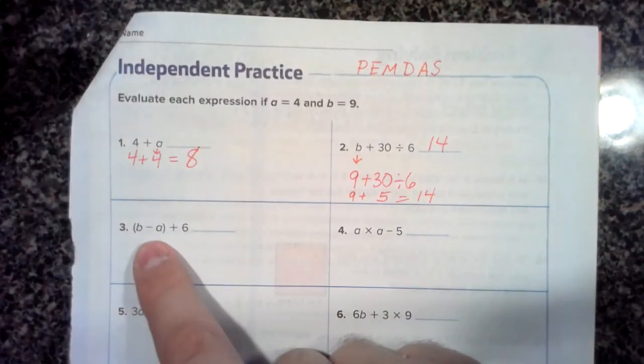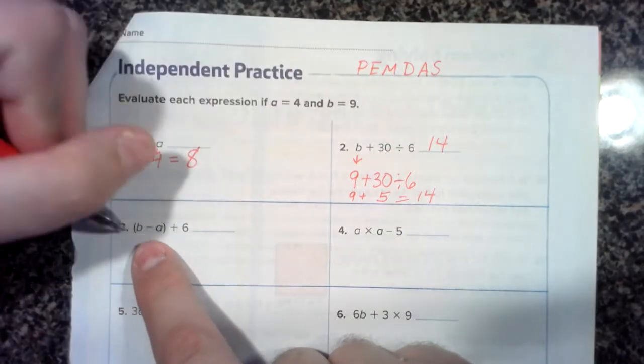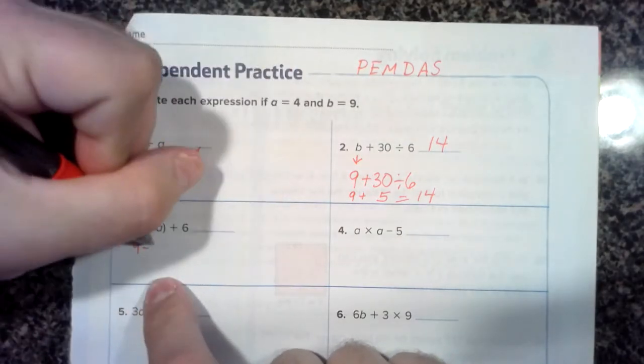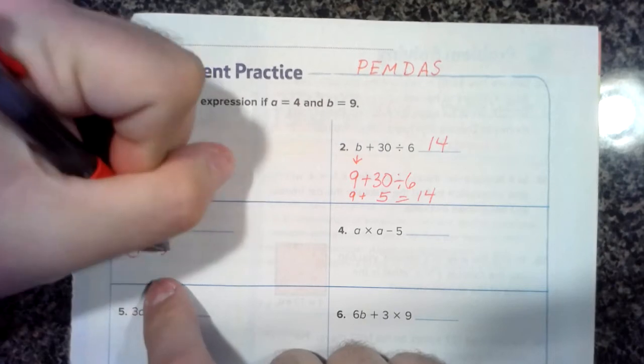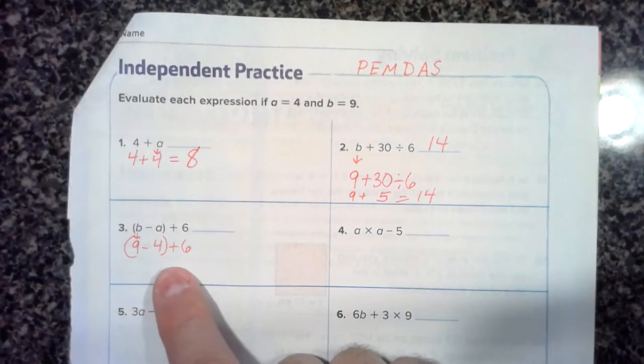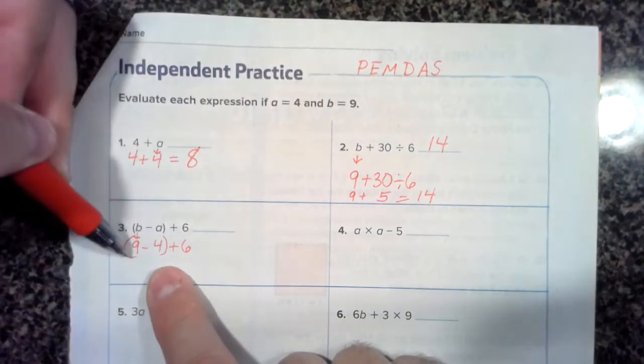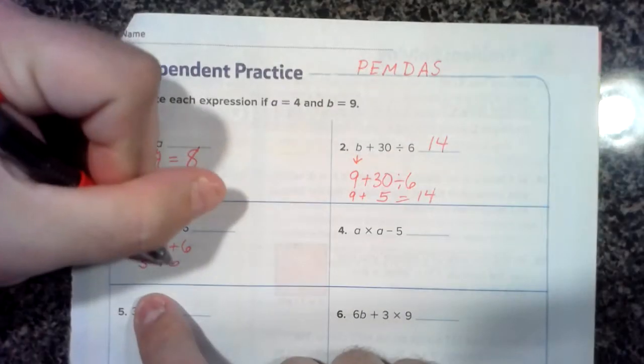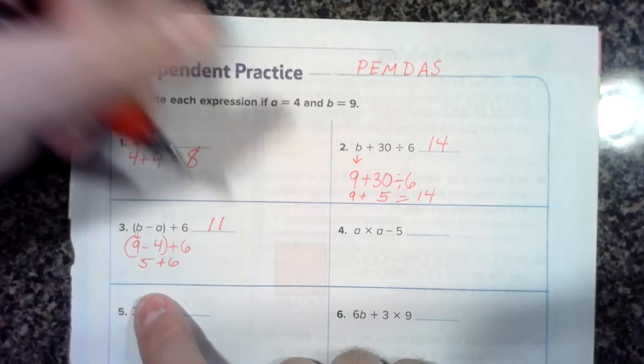Now we got to use both of them right here. So we have to look up here and say, well, B is 9, so we're going to write 9 minus A, which is 4, plus 6. So now we have to solve this. Again, parentheses we do first. 9 minus 4 is 5 plus 6, and then our answer is 11.